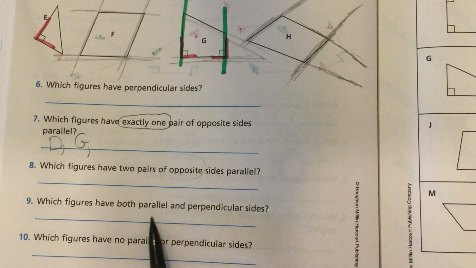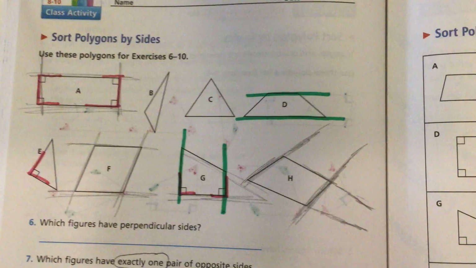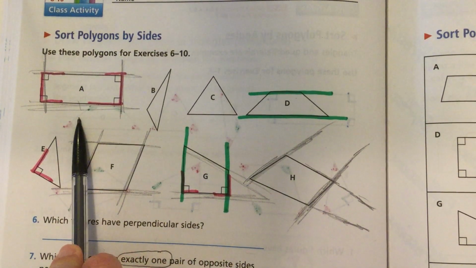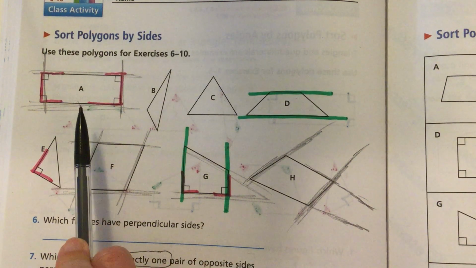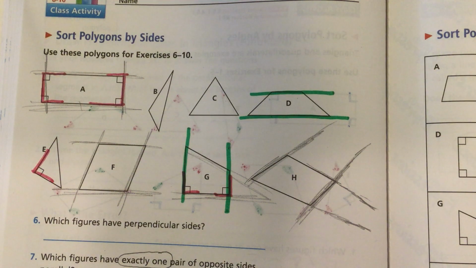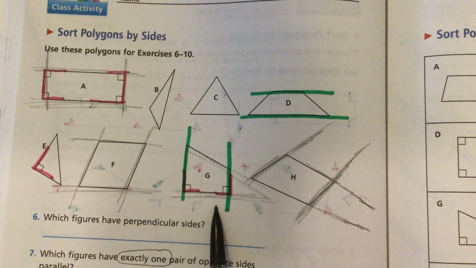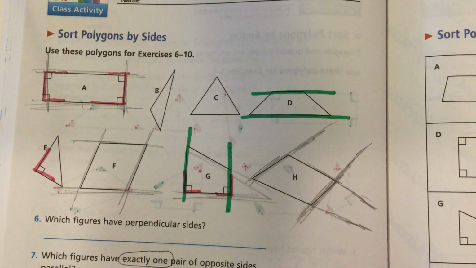Which figures have both parallel and perpendicular sides? So definitely A, right? There's parallel, two sets of parallel, and definitely perpendicular going on. It might be only A on that one. Oh wait, no, G would too. Yep, because I see parallel here and perpendicular there as well.